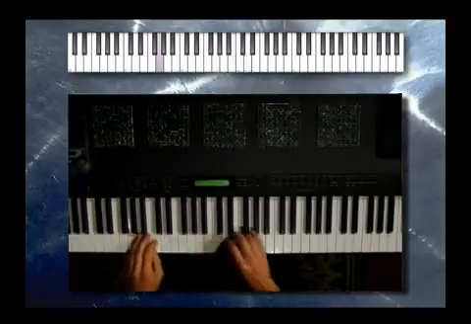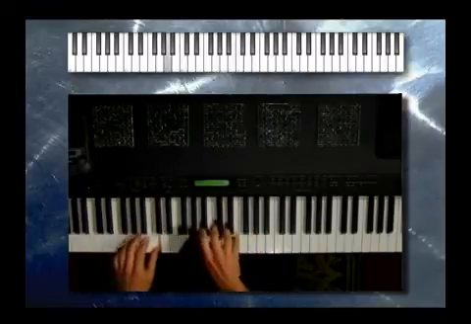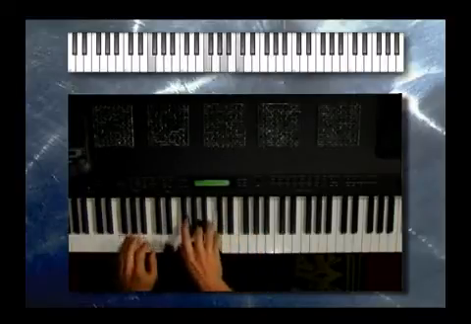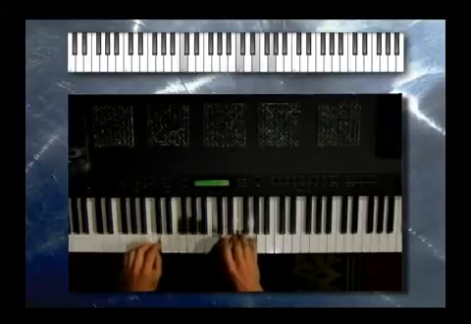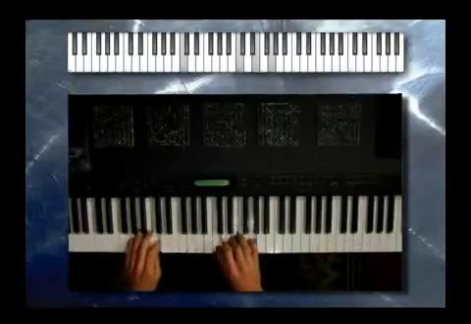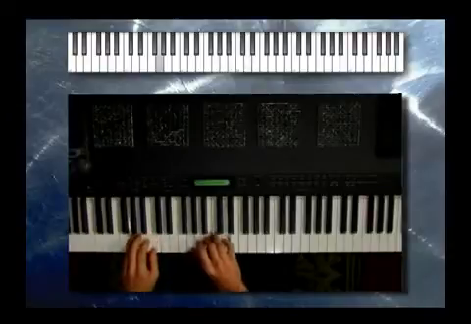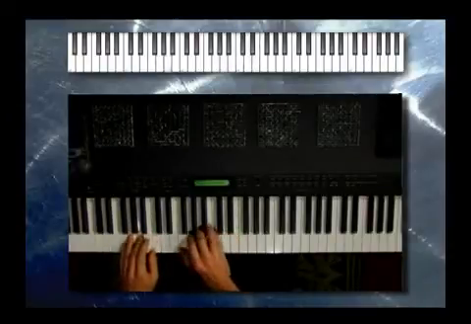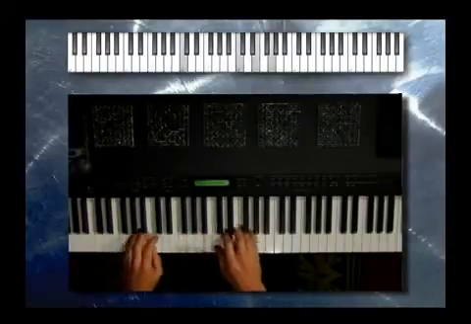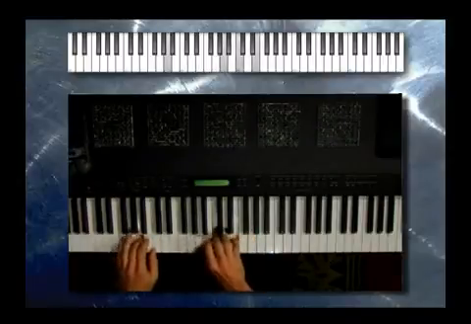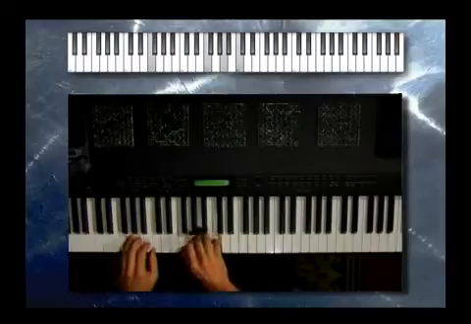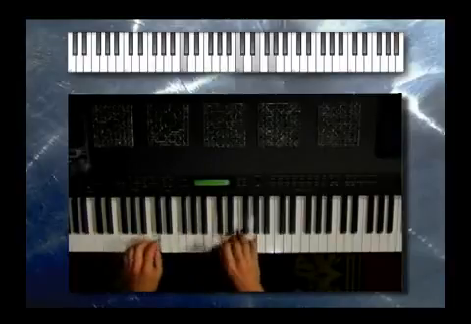And we'll do it together. Now the same 4 chords, only in a different order. Now you hum the bass notes.